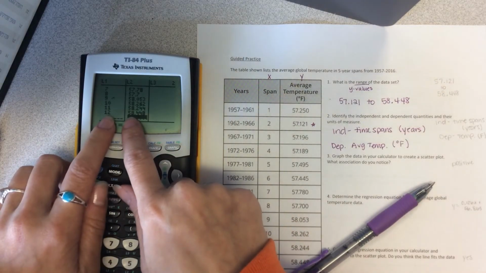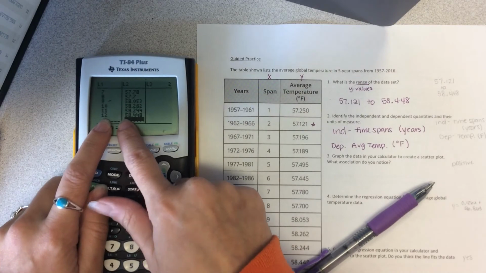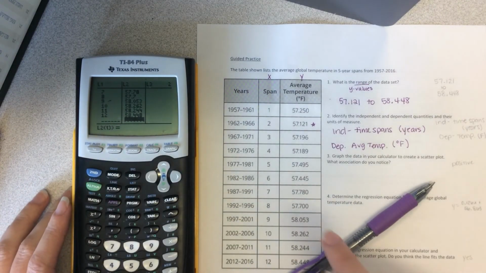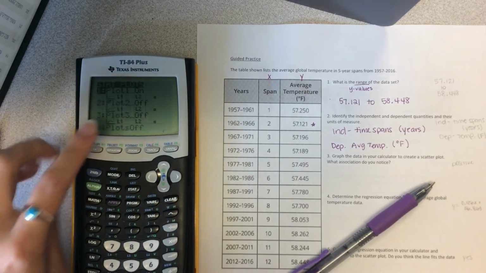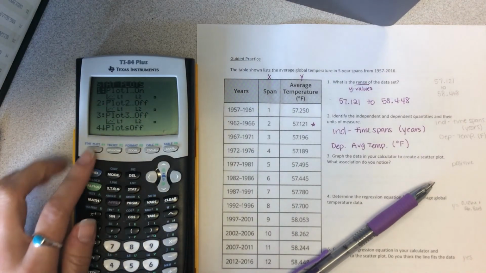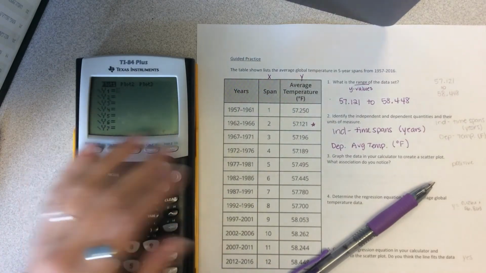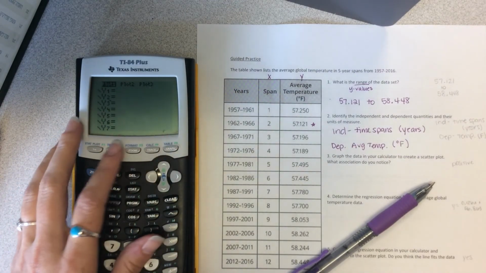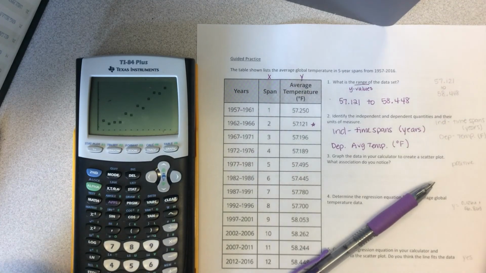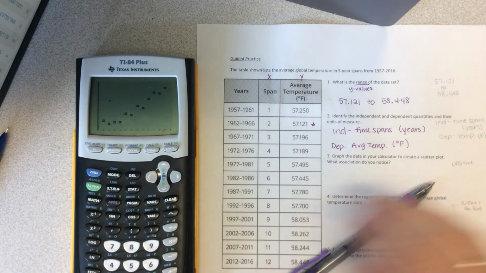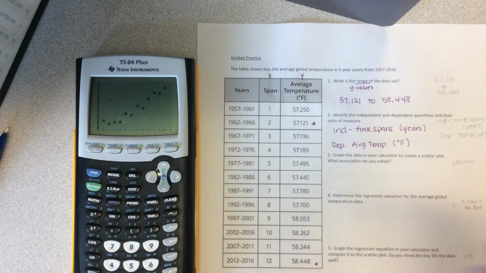Okay, you can see that I have the same number of entries in both tables. And so because we want the scatter plot, I already have my stat plot is on. I am going to go to y equals and clear out that old regression equation. And then zoom and 9 will give me my scatter plot. So this is the scatter plot that represents this table.